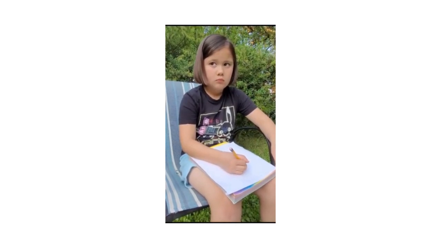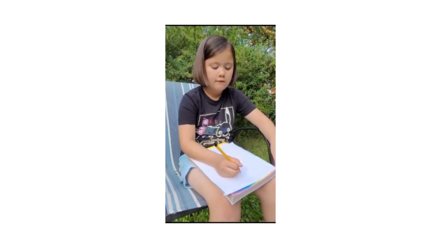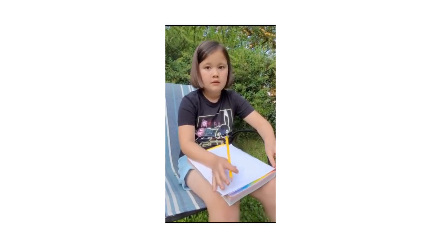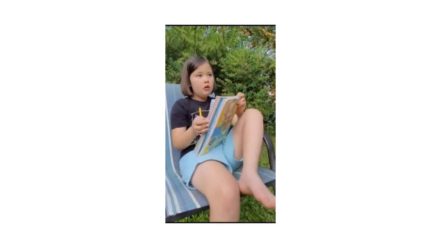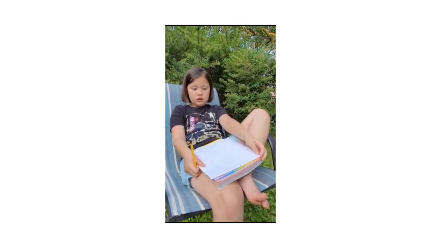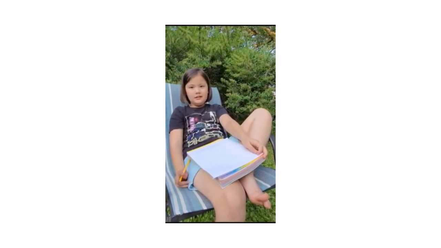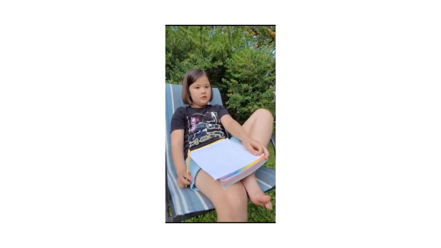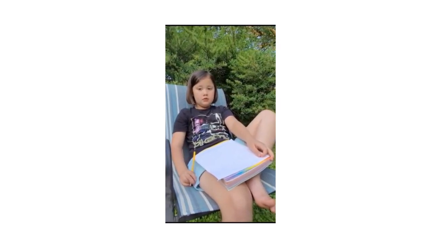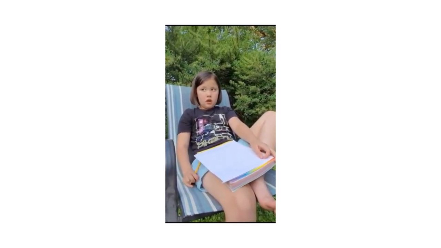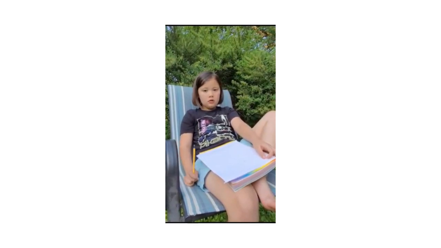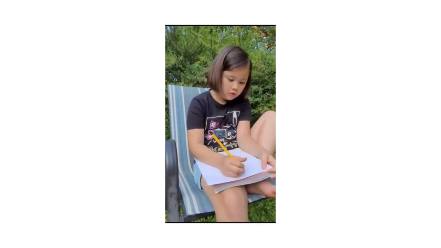What was the problem we just noticed in that sentence? He flaps he wings. Yeah, so what do we need to do? He flaps. He wings. Do we want it to say he flaps, he wings? What do we want it to say? He flaps his wings. So what could you do to make that sentence on your paper match with what we want? He flaps his wings.